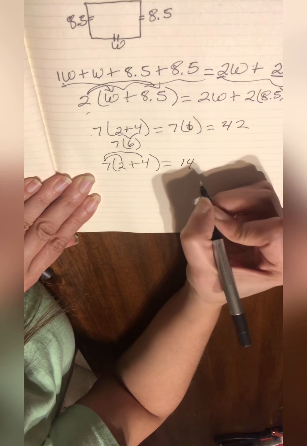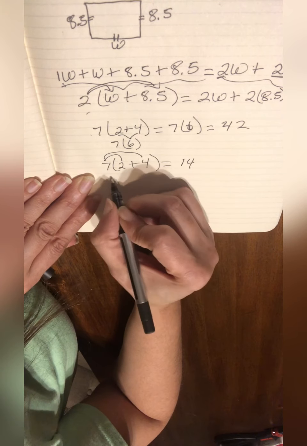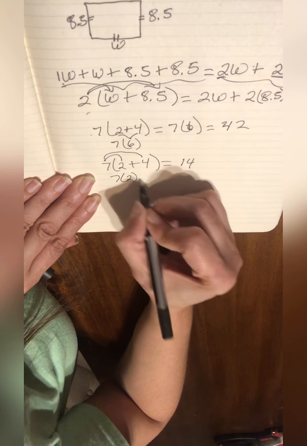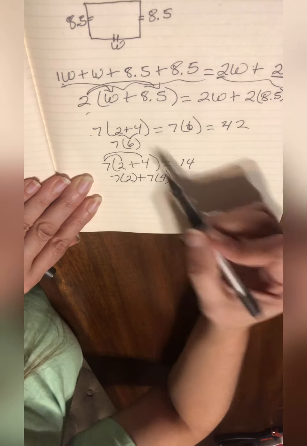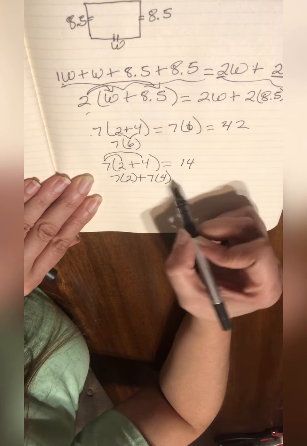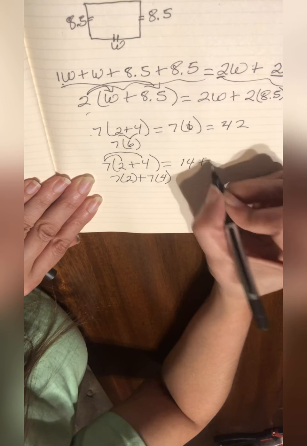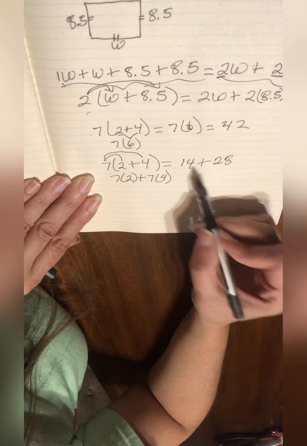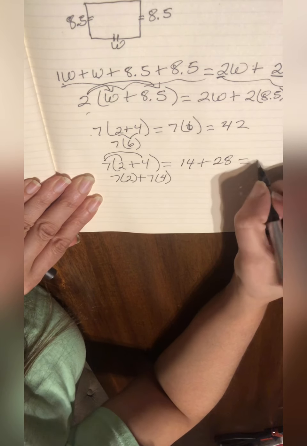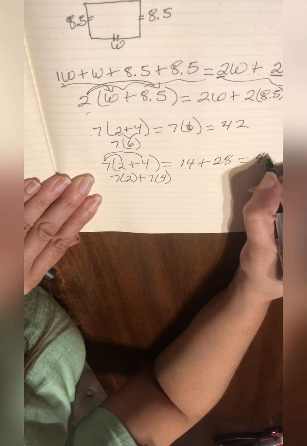That's 14. And this is the way that we should rewrite it. 7 times 2 plus 7 times 4. You see, these are equivalent. So what's 7 times 4? That's 28. Now 14 plus 28 equals 42.